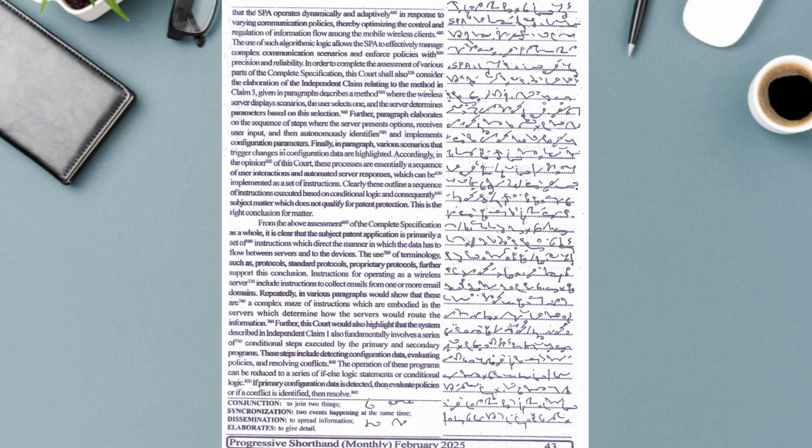Accordingly, in the opinion of this court, these processes are essentially a sequence of user interactions and automated server responses which can be implemented as a set of instructions. Clearly, these outline a sequence of instructions executed based on conditional logic and consequently subject matter which does not qualify for patent protection. This is the right conclusion for the matter.